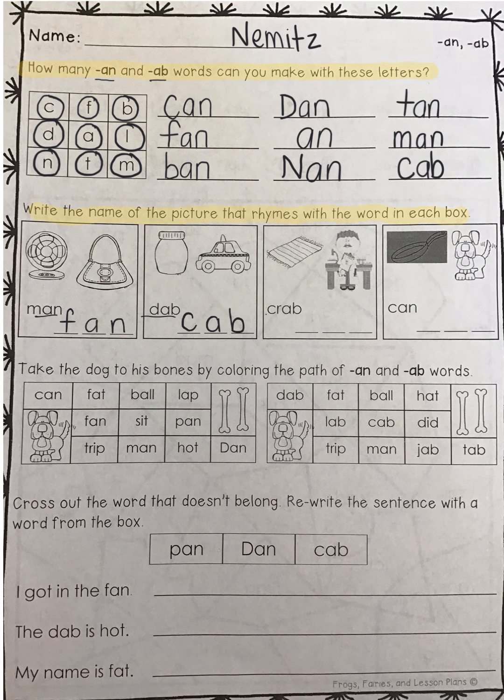Then I have the word crab. I have a rug and a lab. It's like a scientist who works in a lab. Rug or lab, which one rhymes with crab? That's right, it's lab, because crab and lab both end in the ab sound.